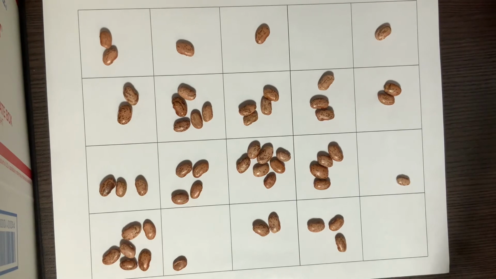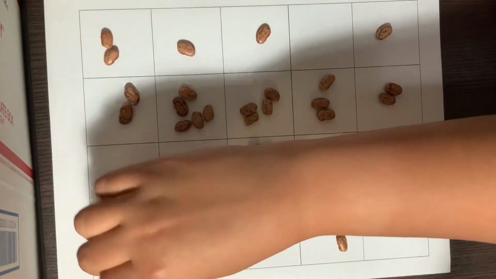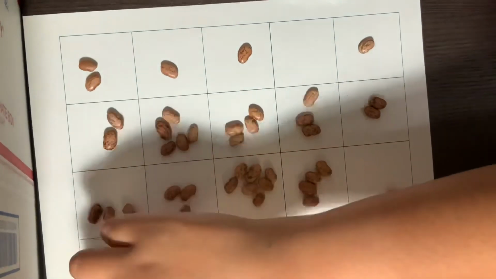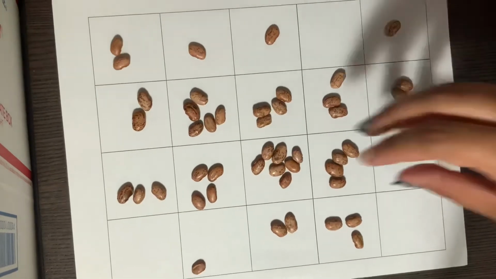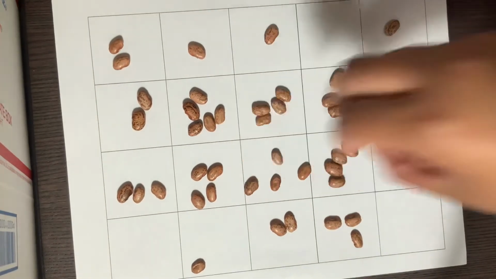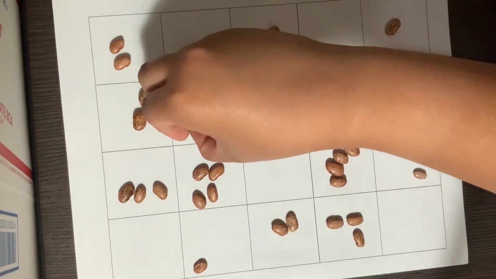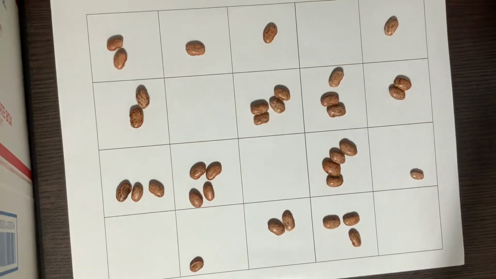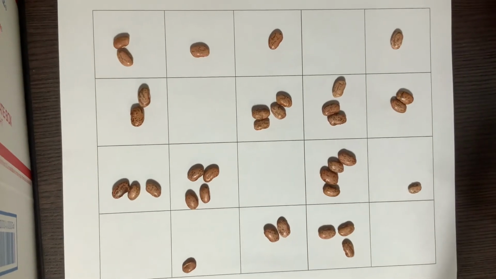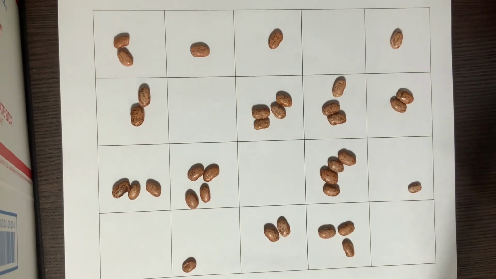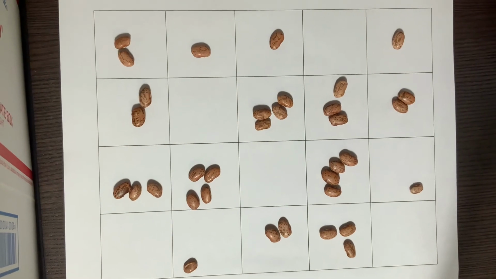Taking off anything that has more than 5, so we see a couple. And we are now reproducing, so anything more than 2 we will reproduce.